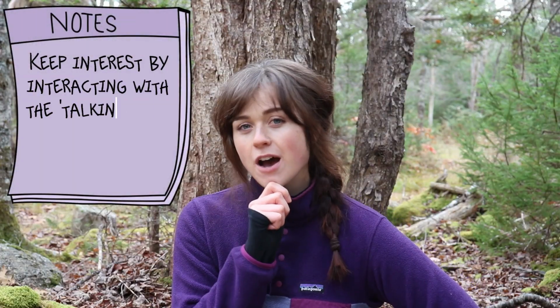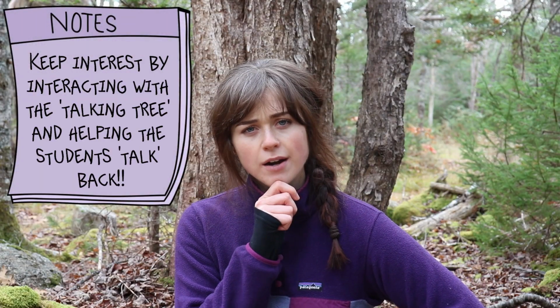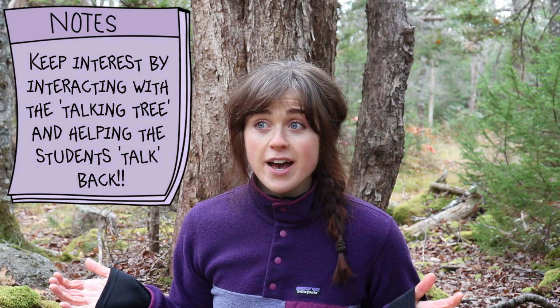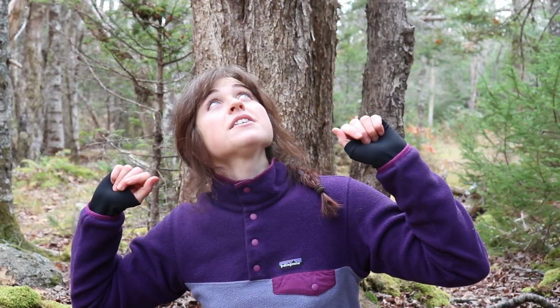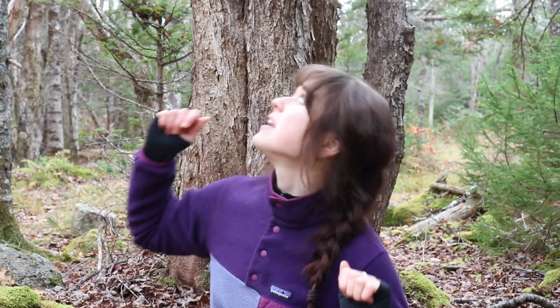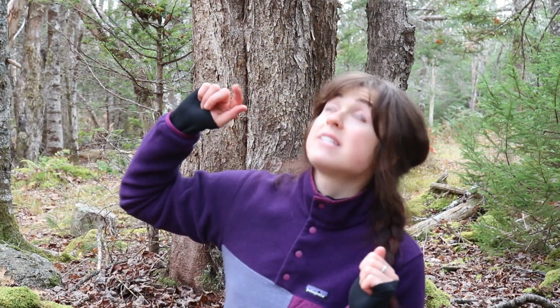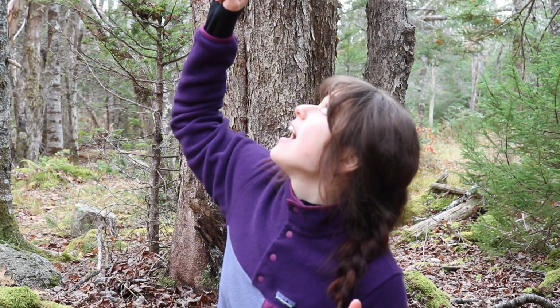I wonder if the talking tree knows who you are. Can anybody find their name? All of the letters in their names in the branches? How do you spell your name? Can anybody find them? My name is Allie, so A-L-L-Y. For younger students, your goal is to try to get them to start recognizing the shapes of letters.